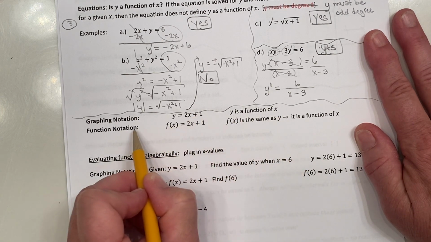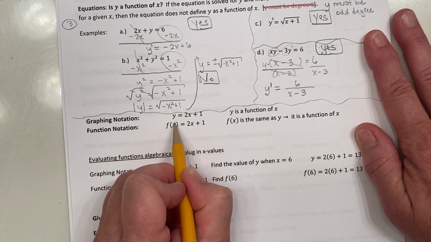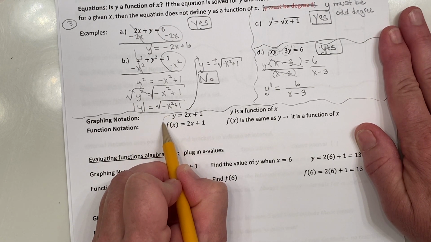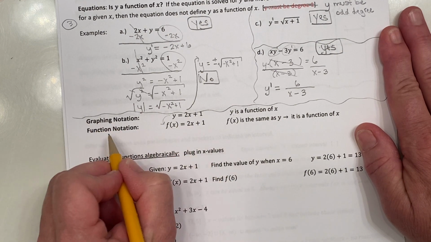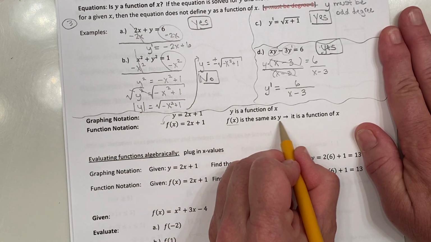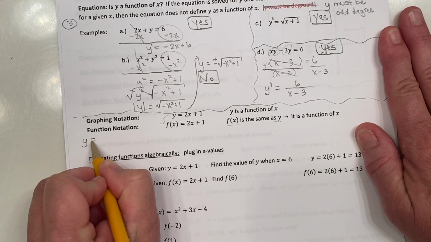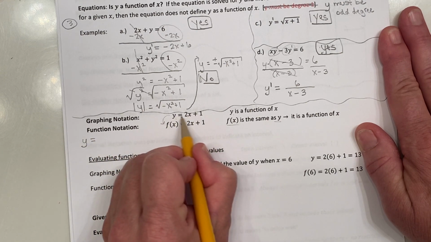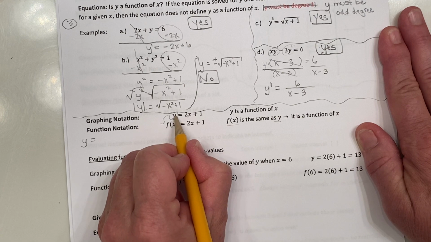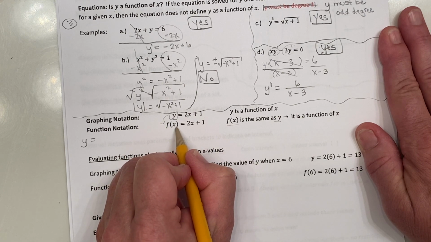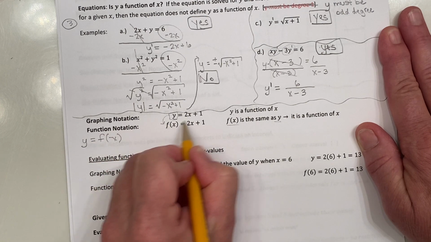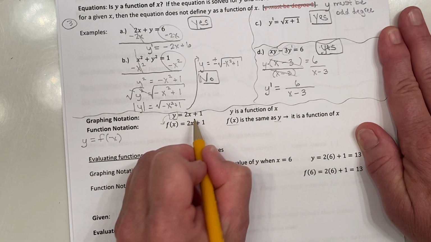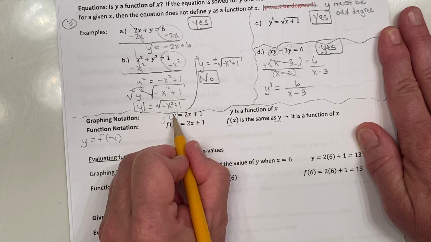All right, this is what we call function notation. Notice that we've replaced y with f of x, but everything else is the same here. So basically, it's saying that f of x is the same as y. If you know you have a function, which I do up here in this notation, instead of using y, I can use this f of x. That f tells us that, hey, that equation is a function. It's just a different name for y.